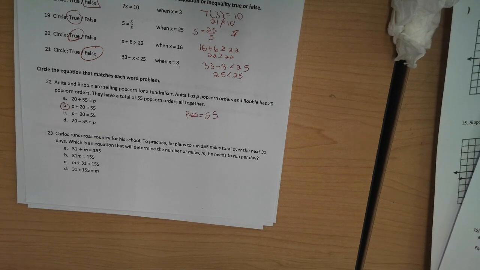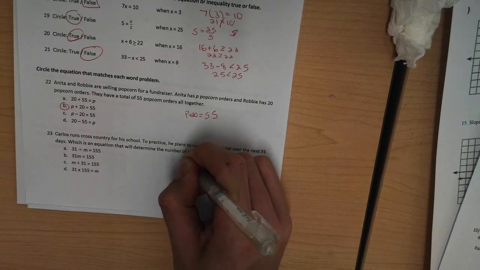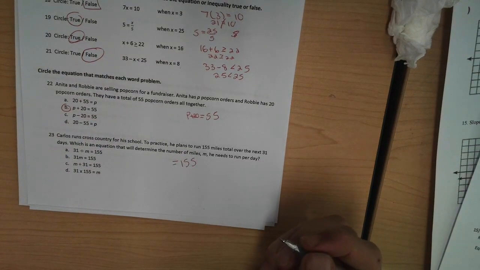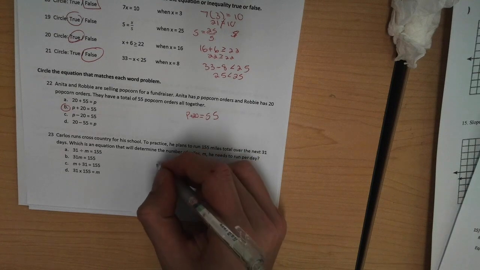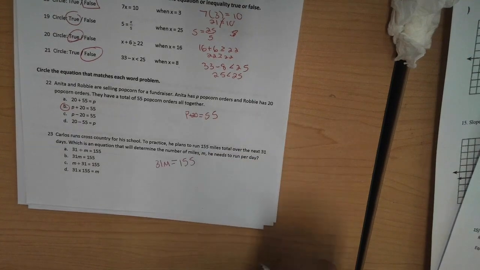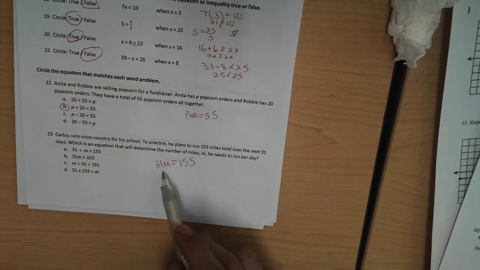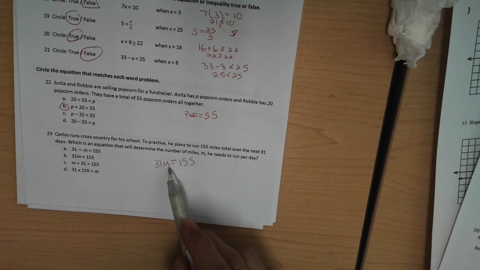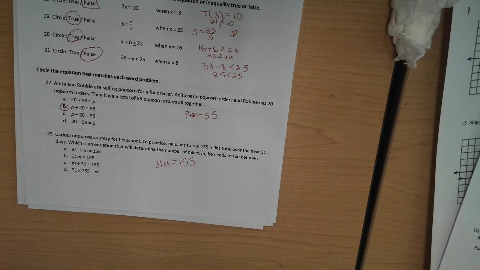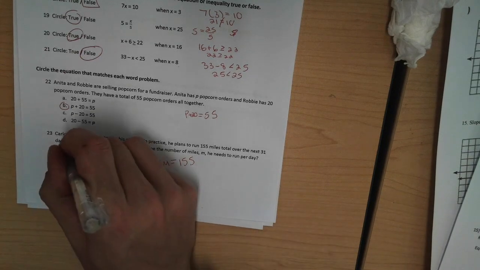Carlos runs cross country for his school. To practice, he plans to run 155 miles total over the next 31 days. Which equation will determine the number of miles he needs to run per day? So we know again he has a total of 155 miles. That's what's given to us. And also 31 days, and then the number of miles M will go in here. So our answer is B.